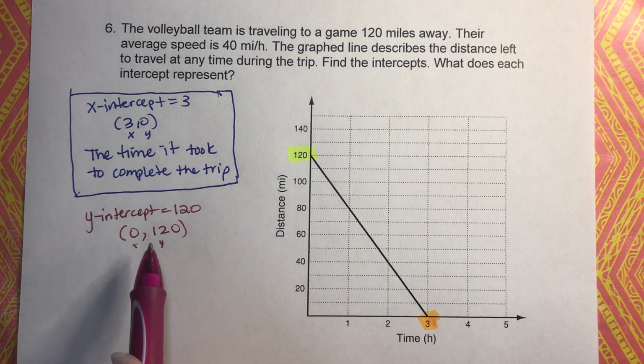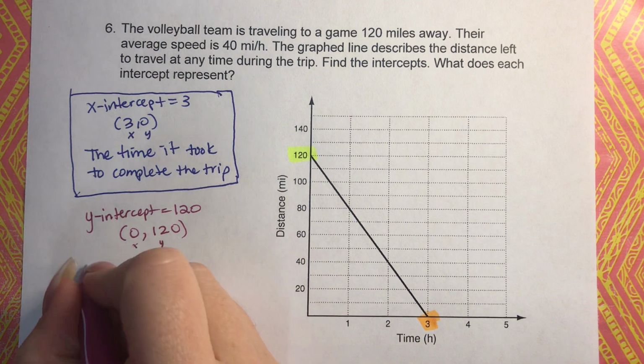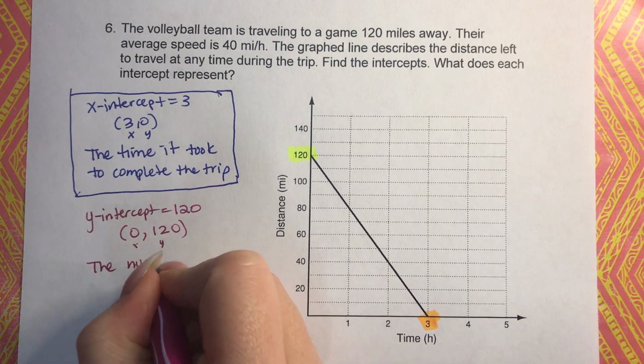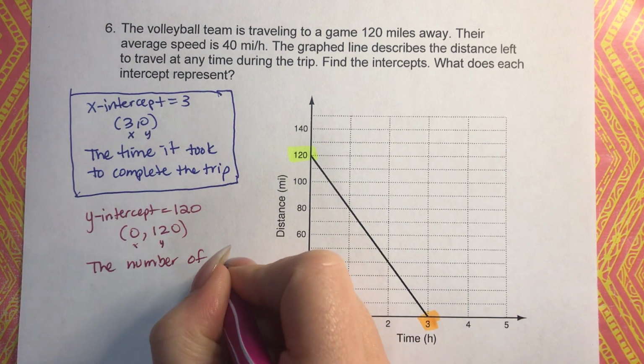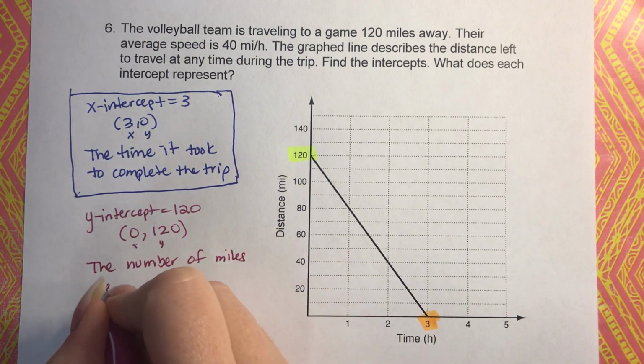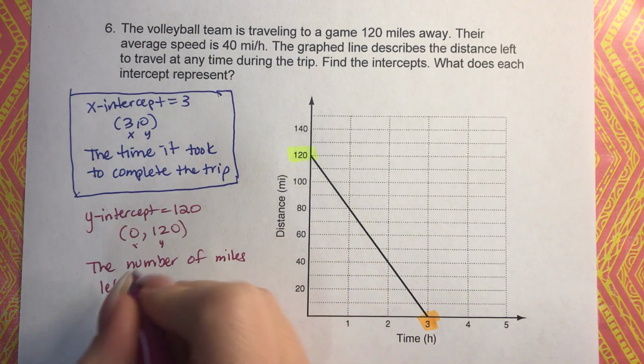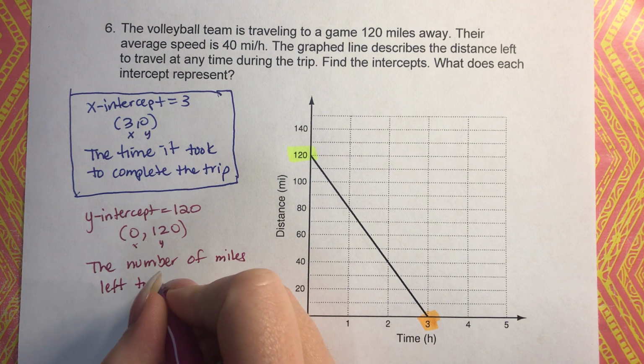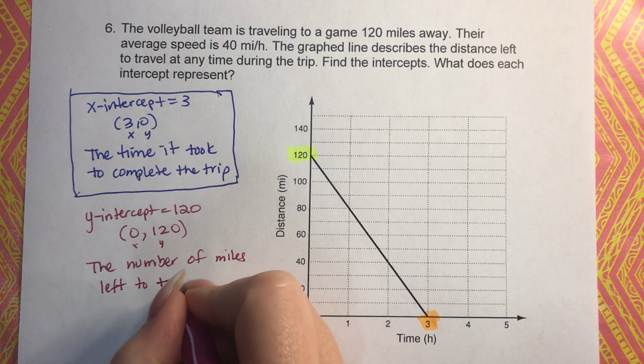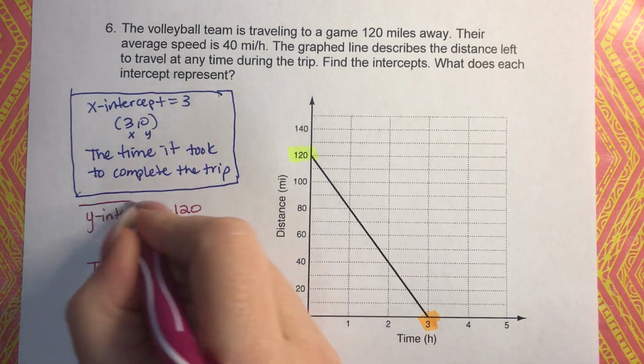So the interpretation of this is the number of miles left to travel. All right, there's our y-intercept. There's our interpretation.